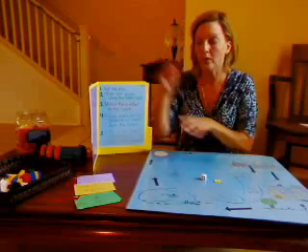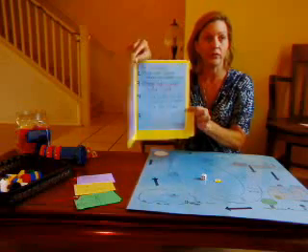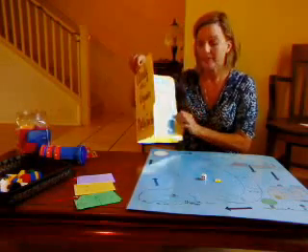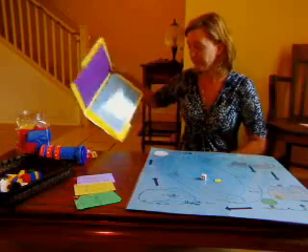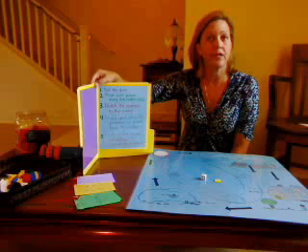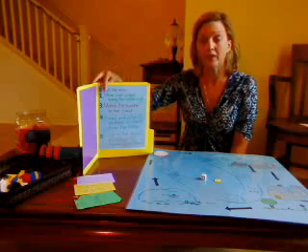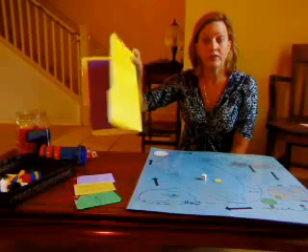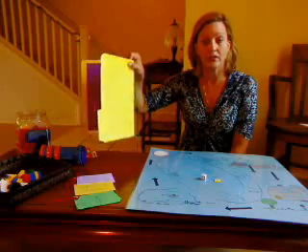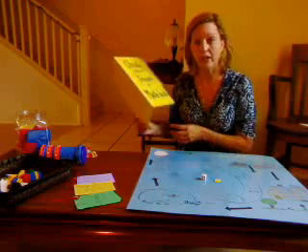The game board and the instructions on how to play are here in just a laminated folder. For an ELL student, if Spanish was the other language that we were dealing with in our classroom, I would probably try to have a translation of the instructions on the back that the ELL teacher could help me with.